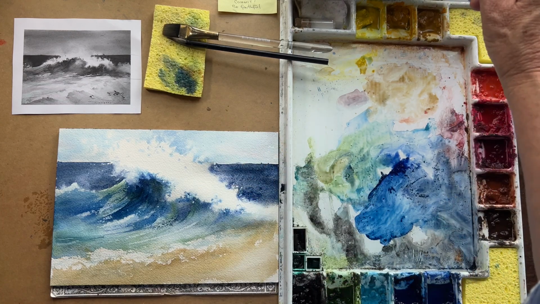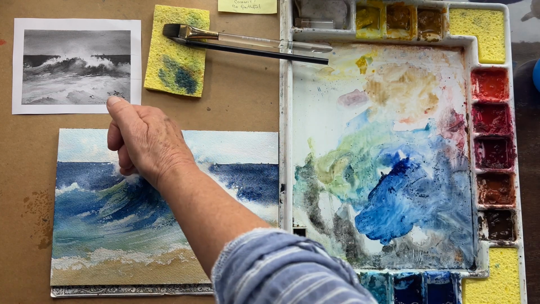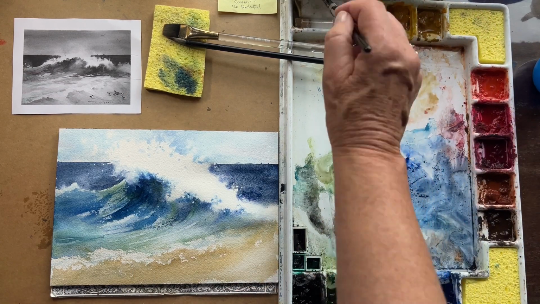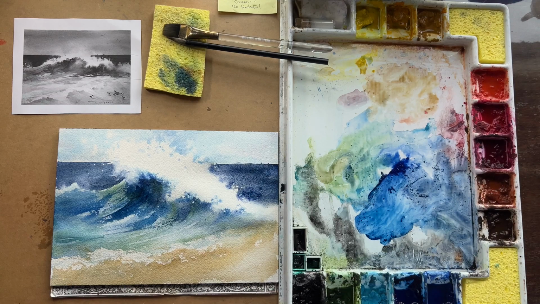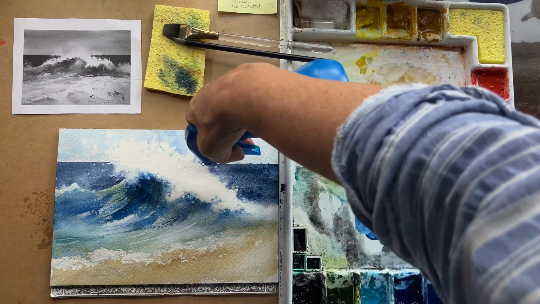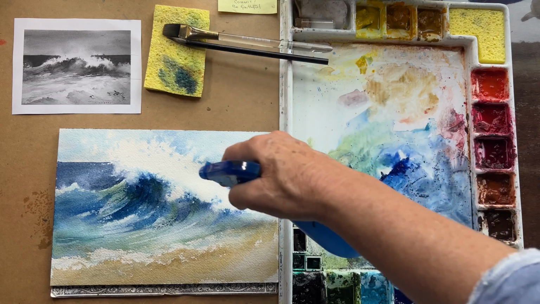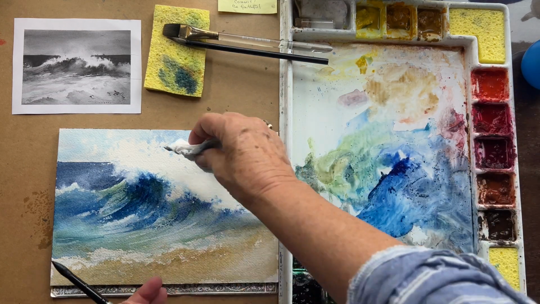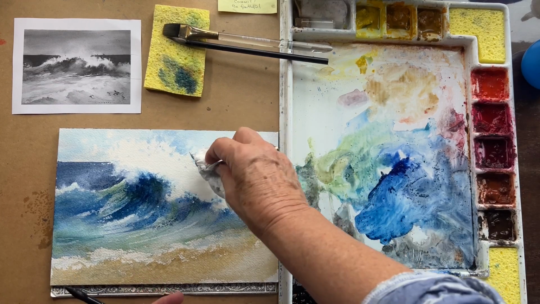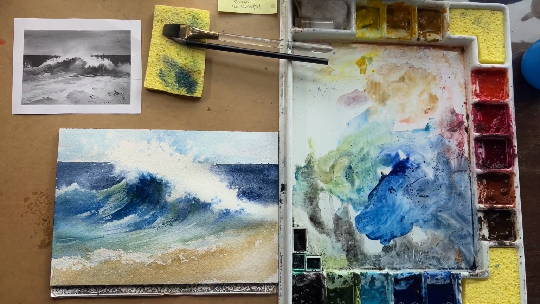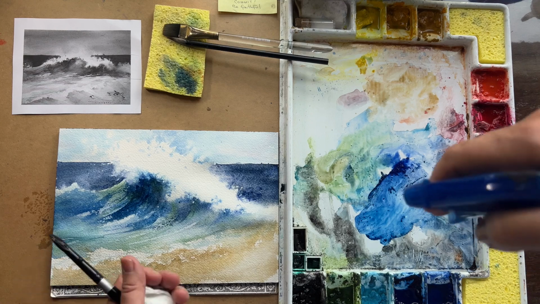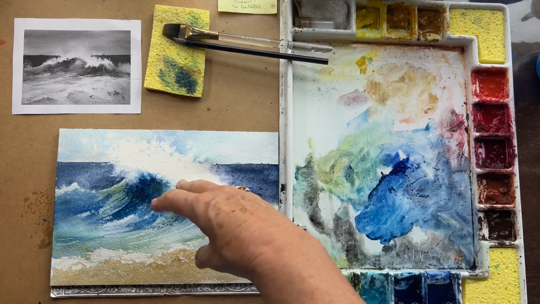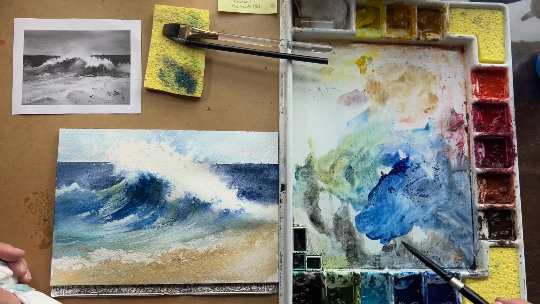It's looking pretty good, and I think it's pretty much overall dry enough now that I can come in with some clear water, clear spray on the underside of that foam. Boy, that came out. I am too close. I was way too close to the paper on that. I'm going to blot this quickly and step way back and spray from a distance. That way the droplets fall on there in a more irregular pattern.